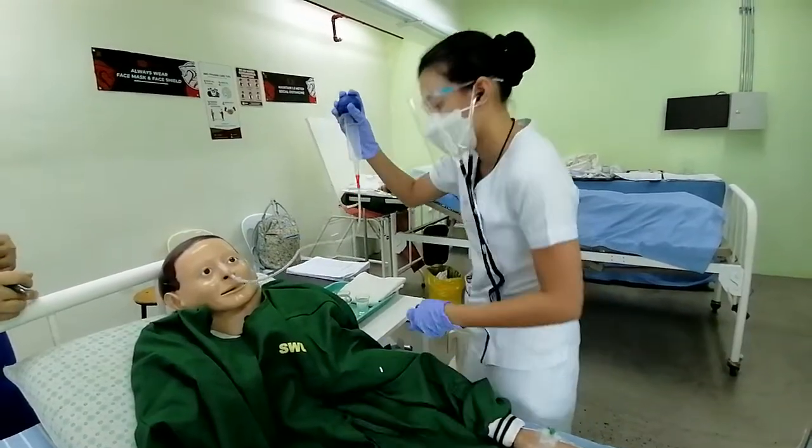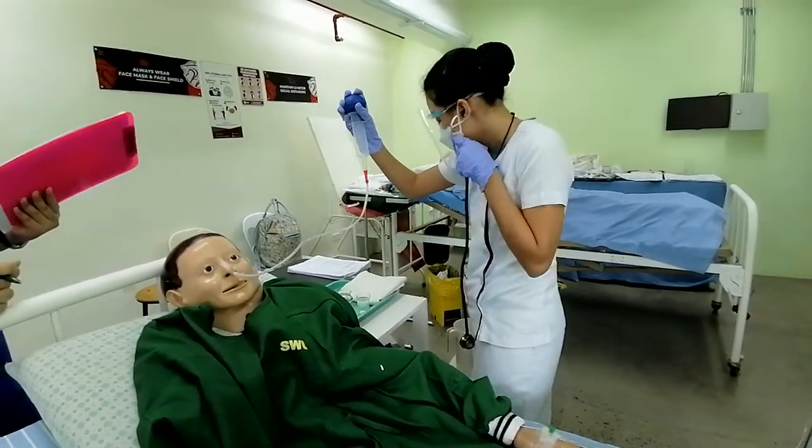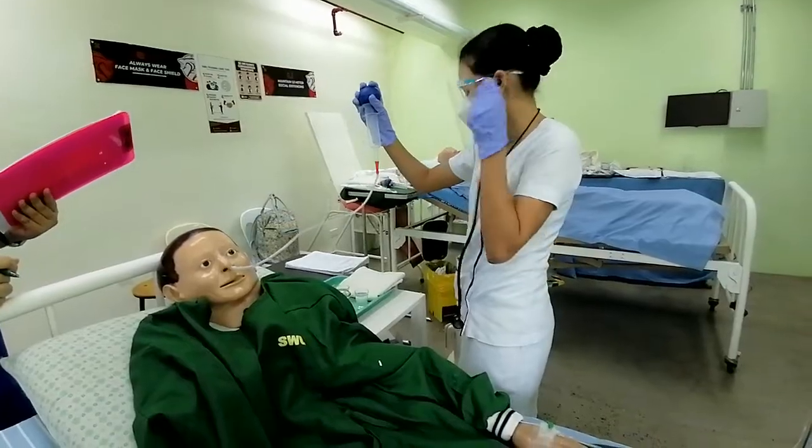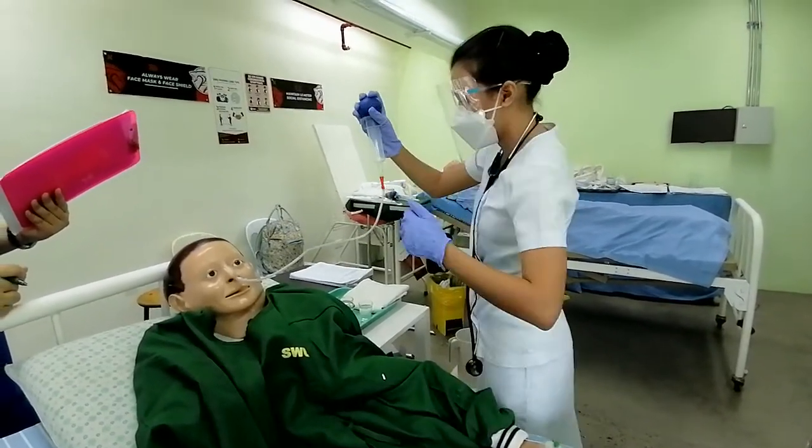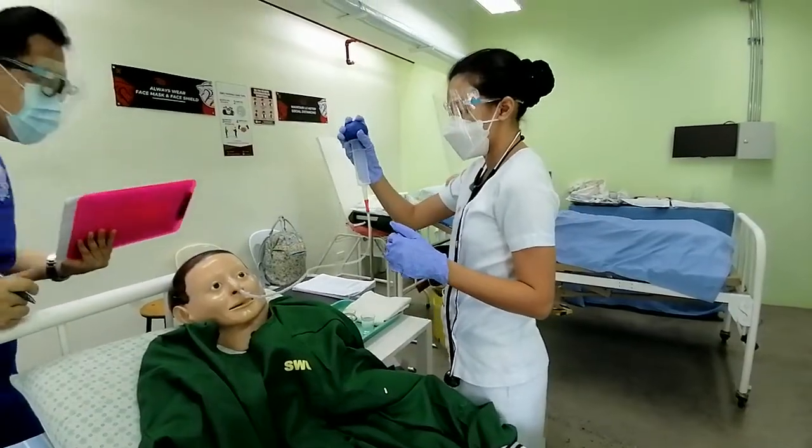So there's a gurgling sound. After which I will check for the gastric residual.